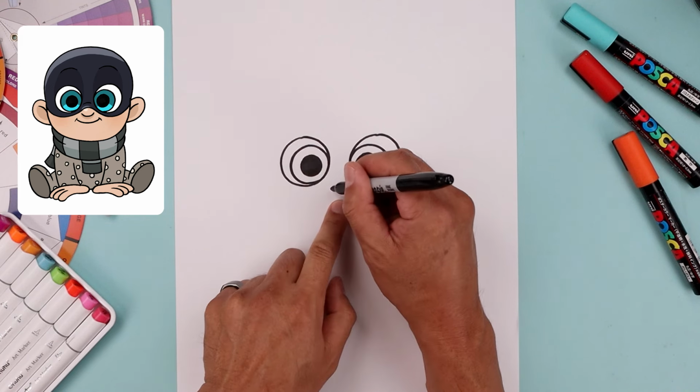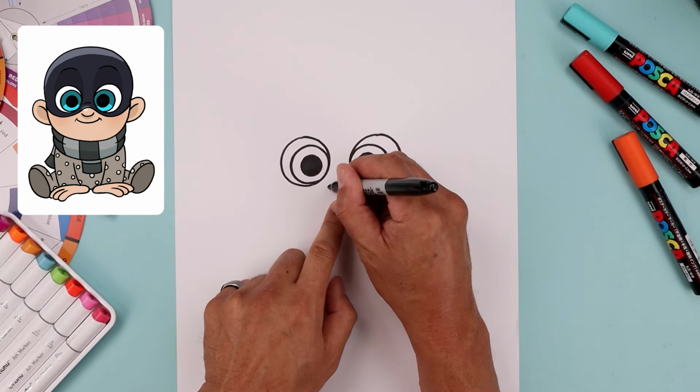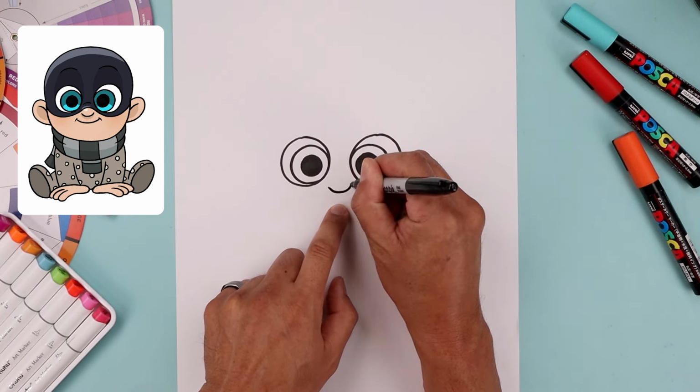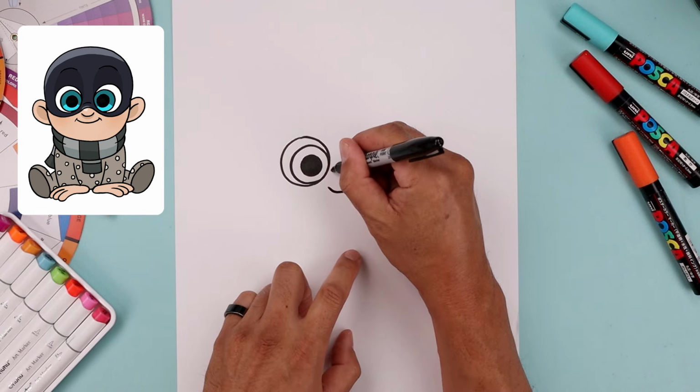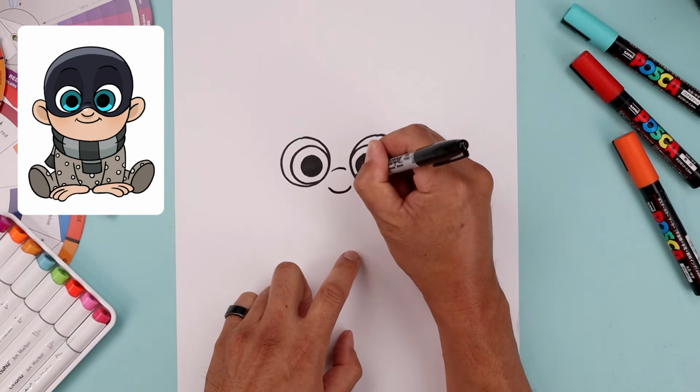Let's go in between the eyes along the bottom and draw the bottom edge of the nose. We'll curve this down and then up. Now we're going to move up and draw another curve going up and then down.